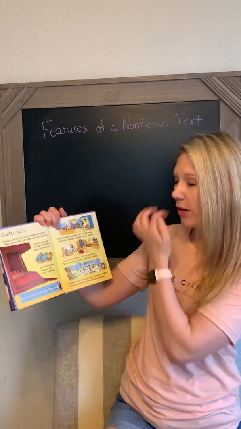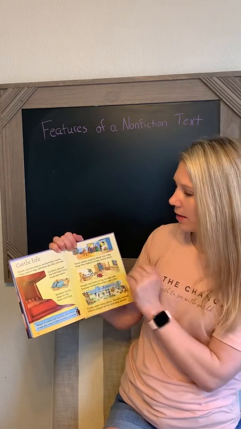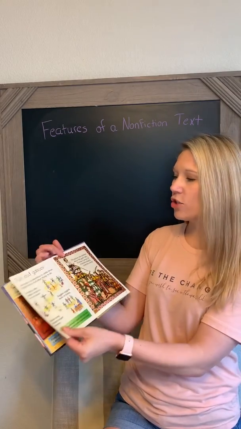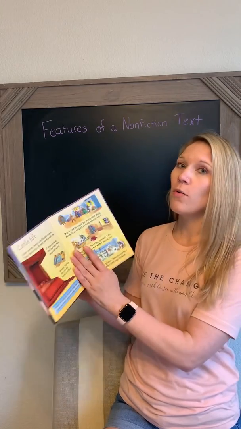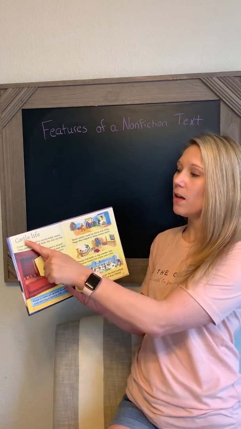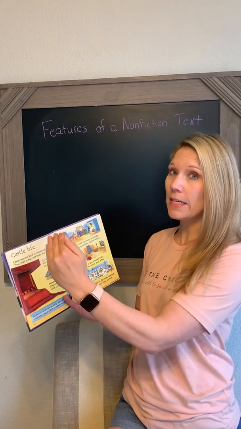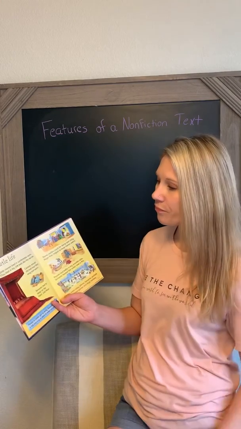Okay, so I have a new heading, Castle Life. So all of this will be about the castle life. If I turn the page, a new heading. So again, the purpose of this nonfiction text feature is that it's the main idea for what that section is about.